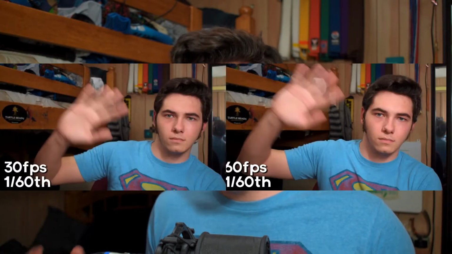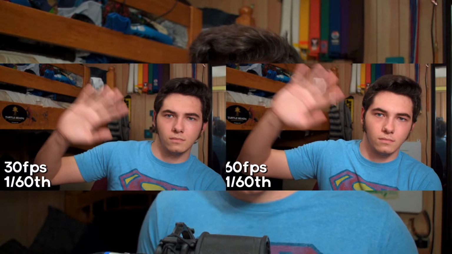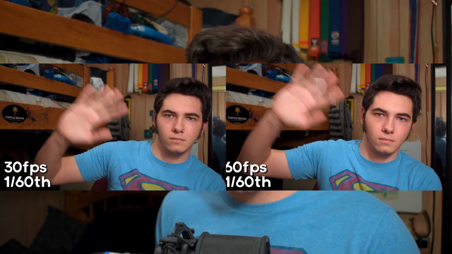The reason being is that you get the benefit of the extra fluidity of 60 frames a second. However, it feels more natural and less robotic than shooting at 1/120th of a second because you are getting more motion blur. By all means, you should be getting the same amount of motion blur as if you're shooting 30 frames a second with 1/60th of the shutter speed.